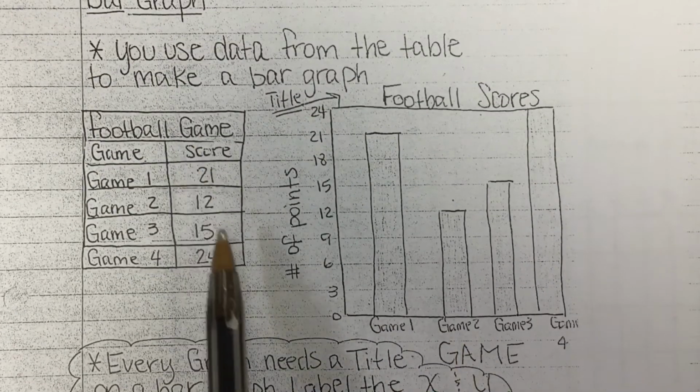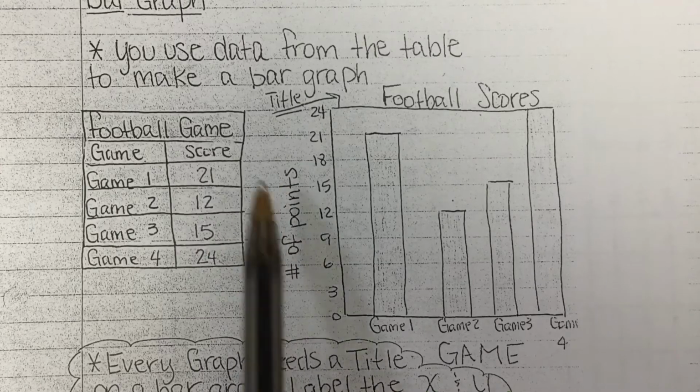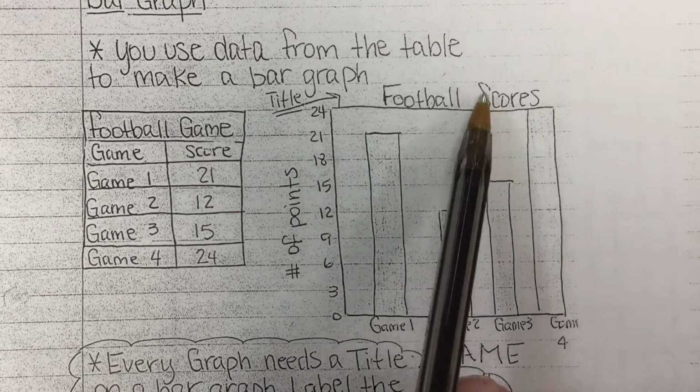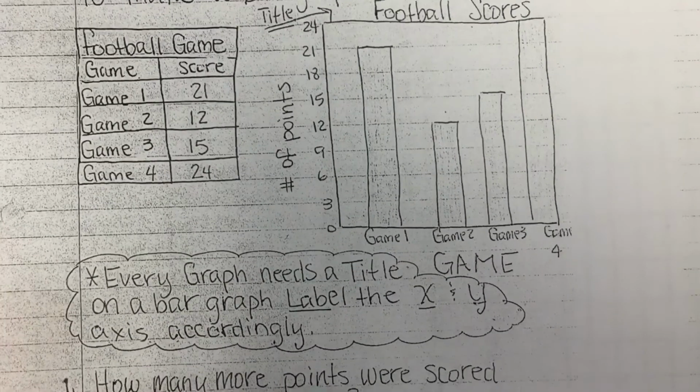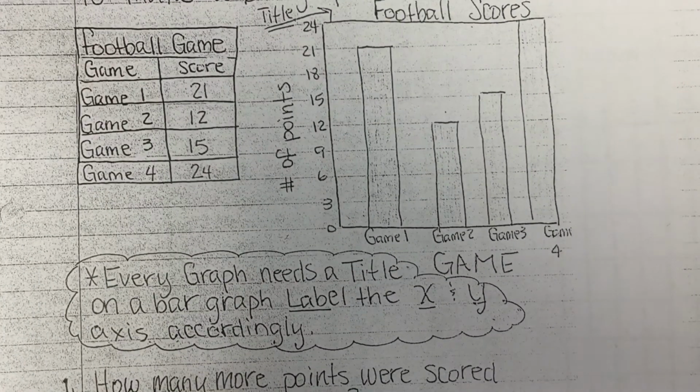The number of points or the score is your y-axis. So we have a title, and a label for each of our X and Y axes. It says on there, every graph needs a title. On a bar graph, label the X and Y axis accordingly, based on where they are.